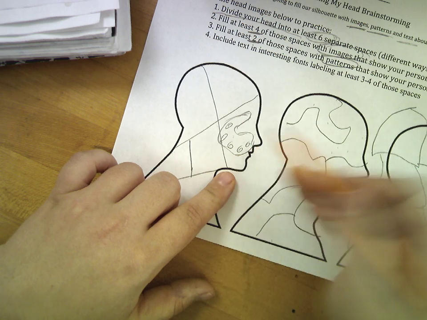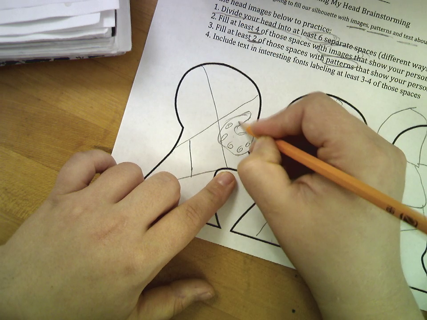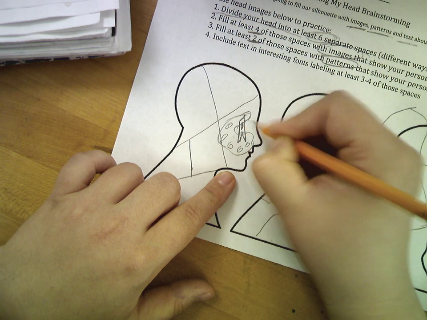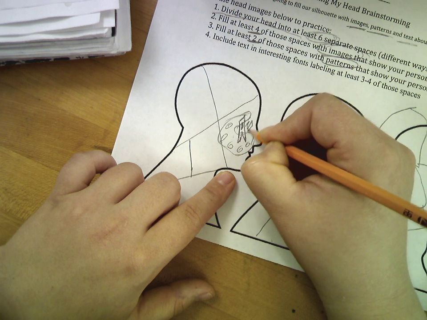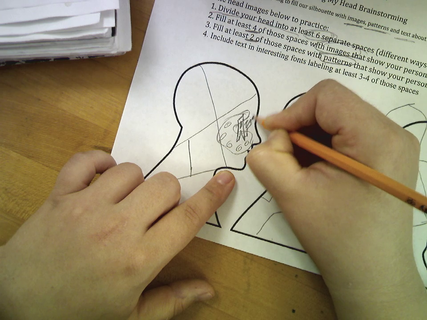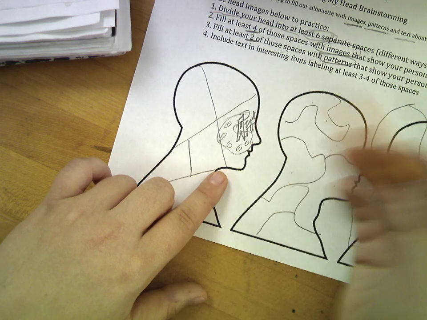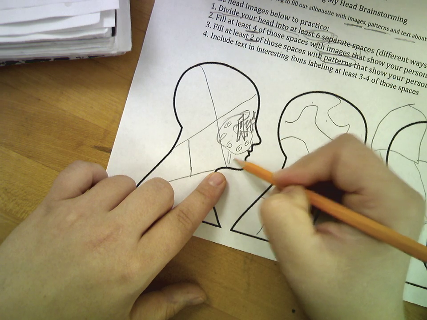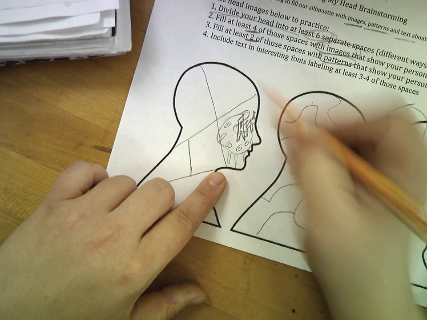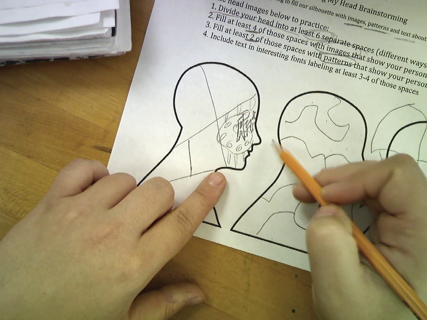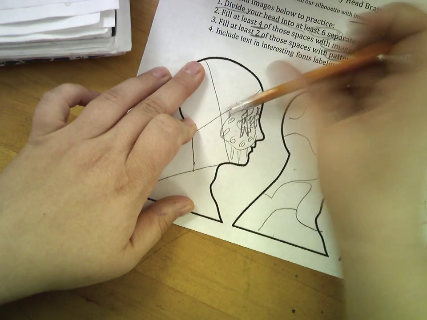Then somewhere in that space, I also need to do the name of that. So maybe, and play around with fonts. Don't just do this in your regular handwriting. So I've got art, I've got that. If I wanted to do a background pattern behind it, I could just divide, or I could just leave, because I have so little extra space, I could just leave the background as a color.